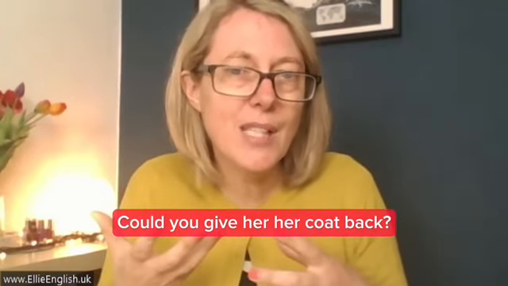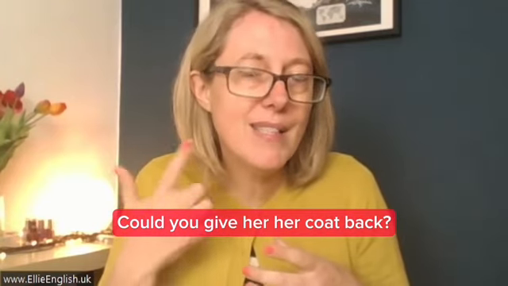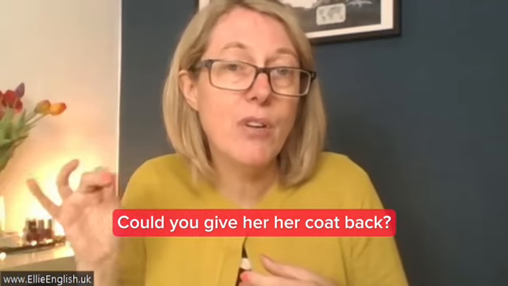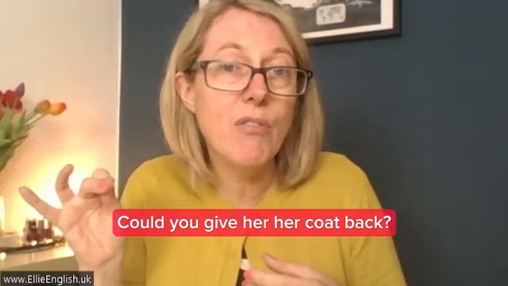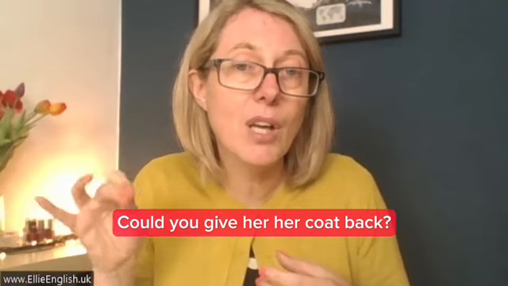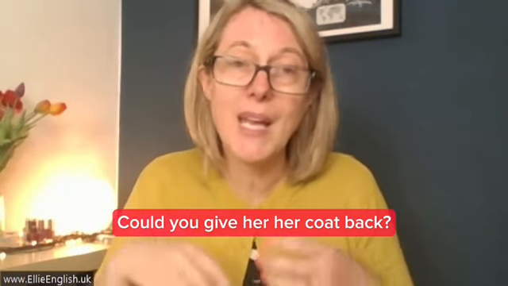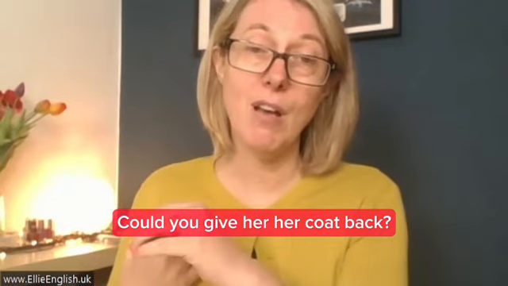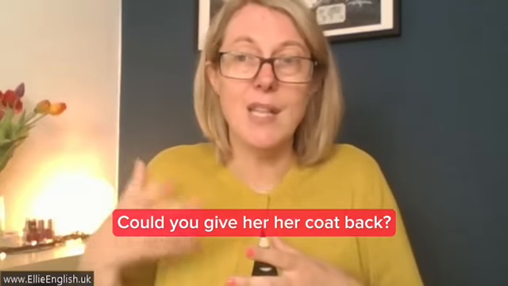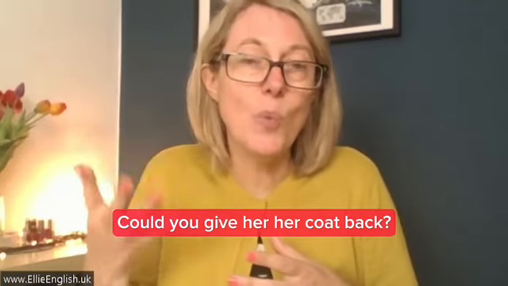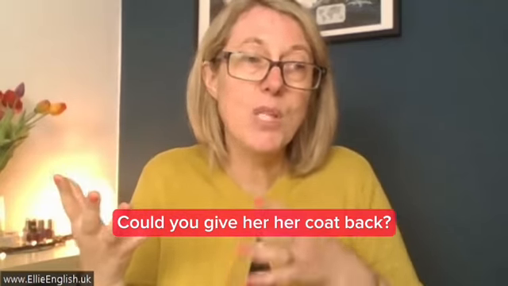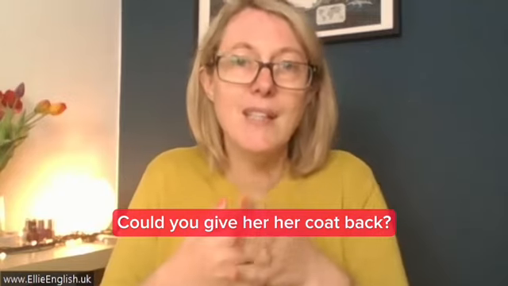And what's really interesting here, do you notice this R sound has come in? Could you give her a coat back? Give her a coat back. Because we dropped the H for the second her, which now means that that second her begins with a vowel sound, which now means that the R preceding it is pronounced.